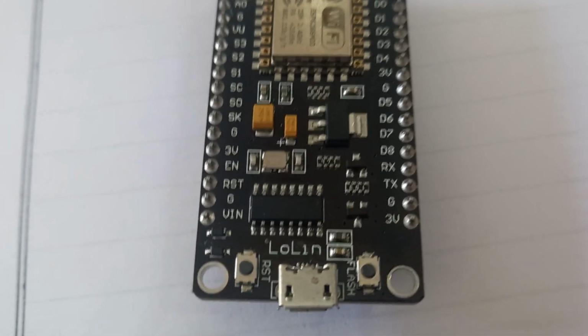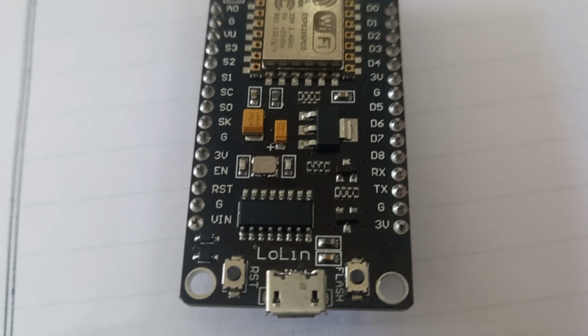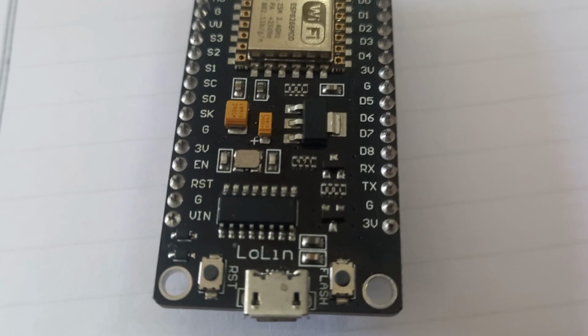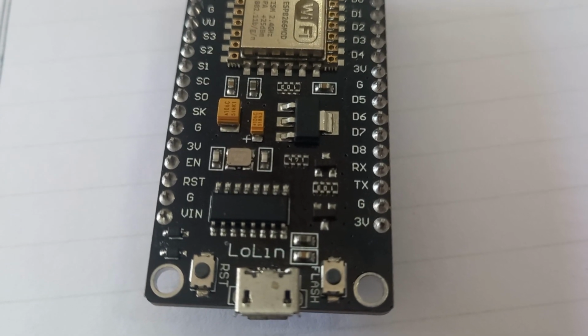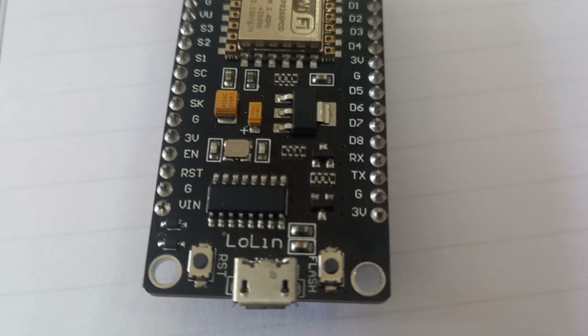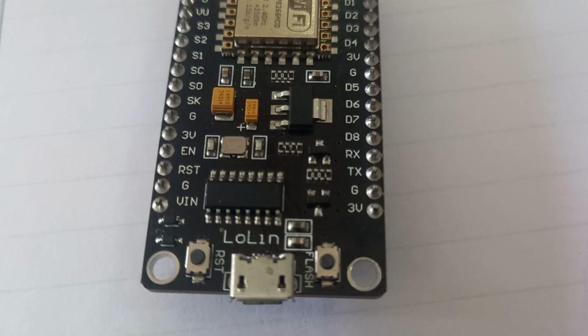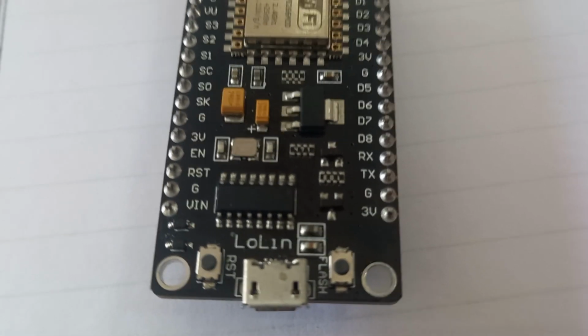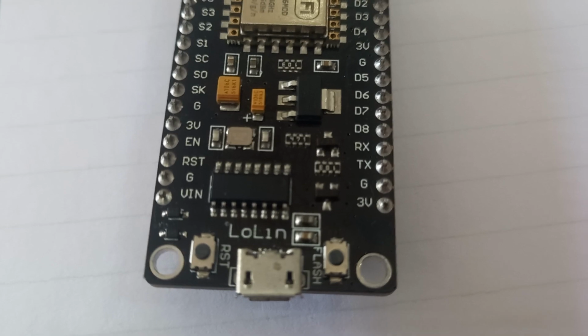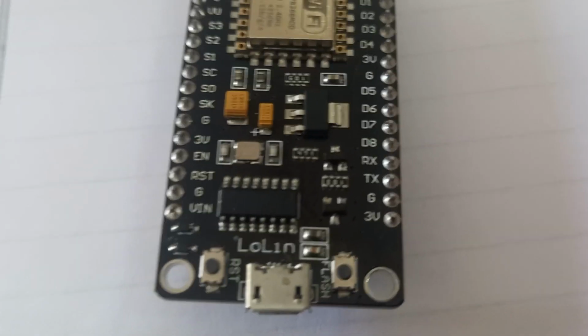So what is TX and RX? TX is the transmit pin. This TX pin is an output pin used for transmitting data from Nodemcu. So when you send data using UART, it is transmitted serially, one bit at a time, over this pin. And what is the RX pin?